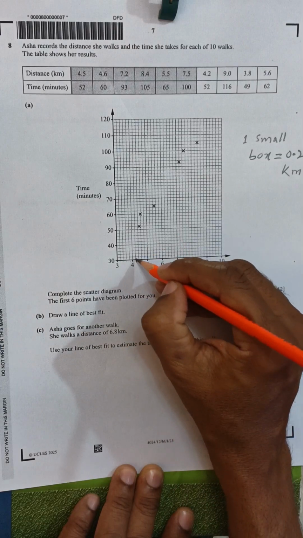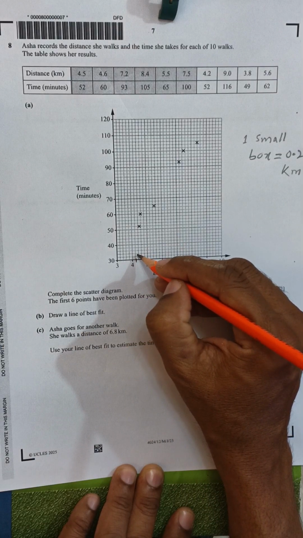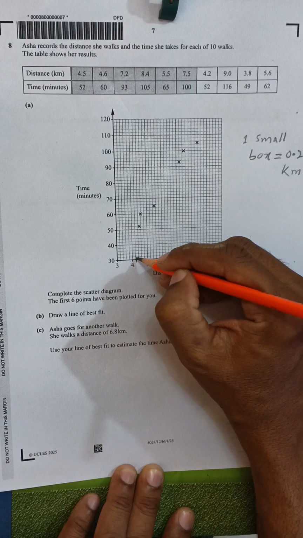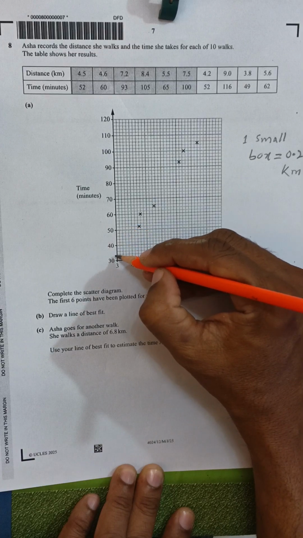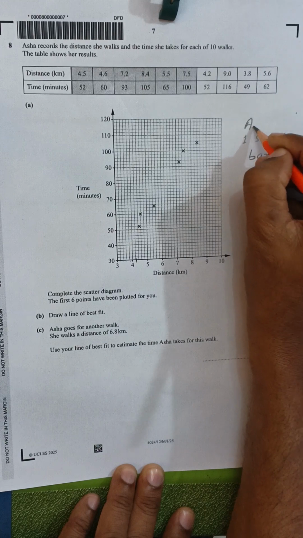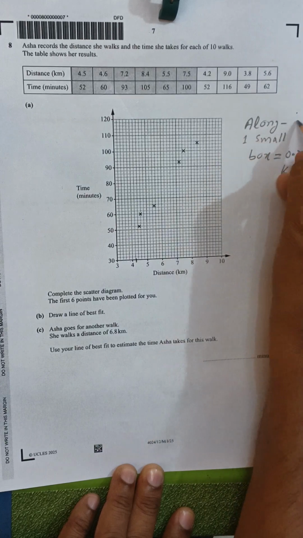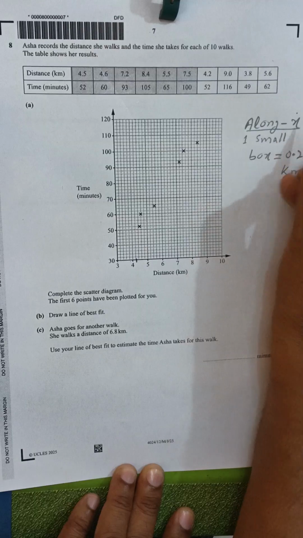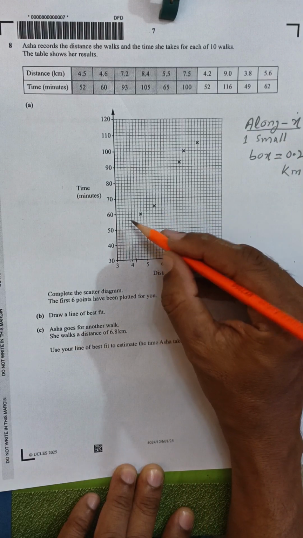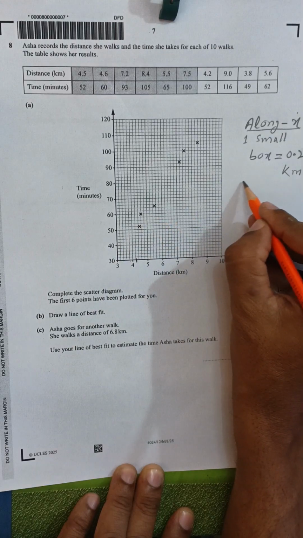And the time taken to cover 4.2 kilometer is what? 52. What about the 52 along the x-axis, right here? So yes, what about similarly along the y-axis?